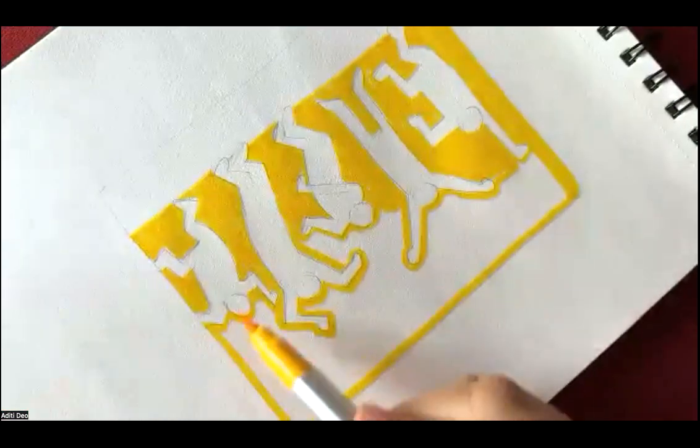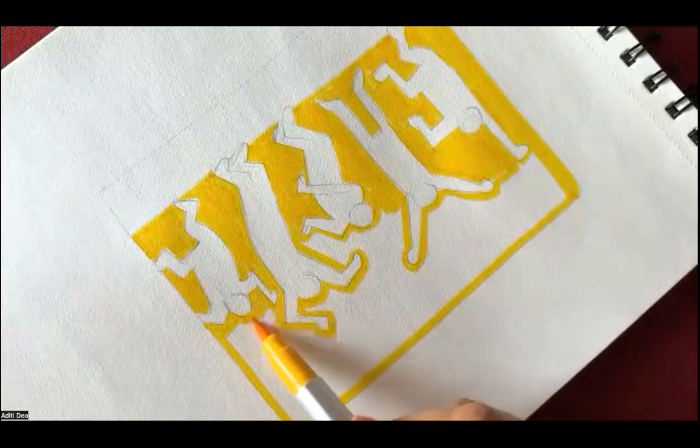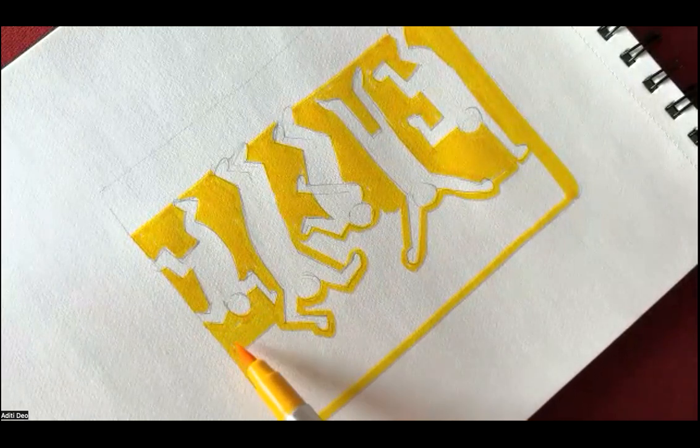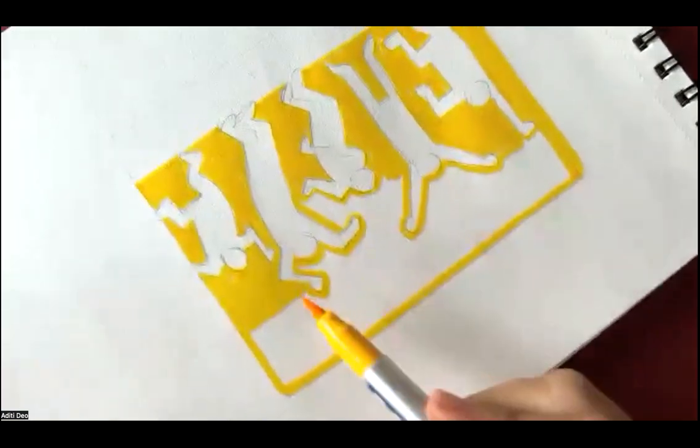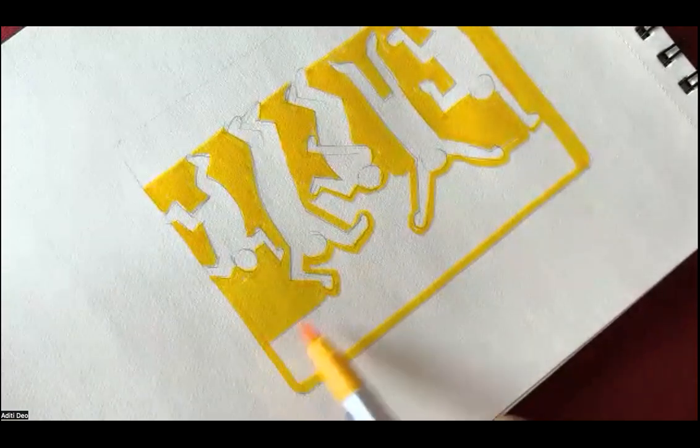Okay, here's how I'm coloring this now. All the small areas first, I'll bring them up to the tallest edge. That's this line after line.